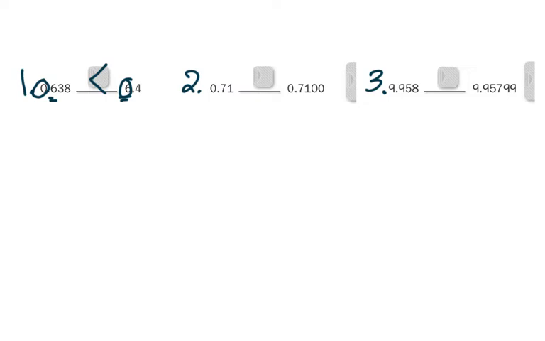Number 2 is equal to, I can put zeros behind it and it would equal 7,110 thousandths. And number 3, 9 and 958 thousandths is greater than the second number, which is really a long one. But it's the thousandths place. 8 is larger than 7.